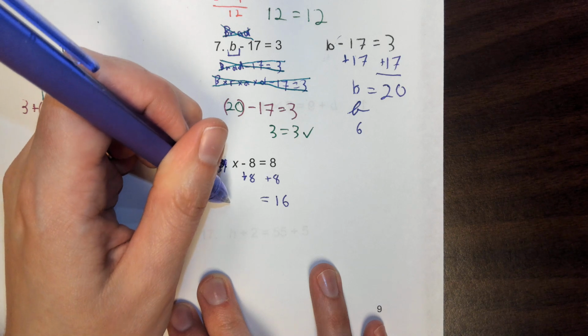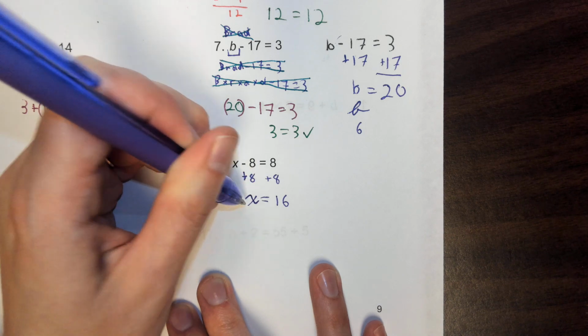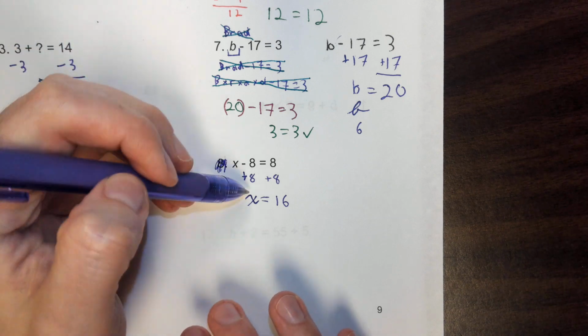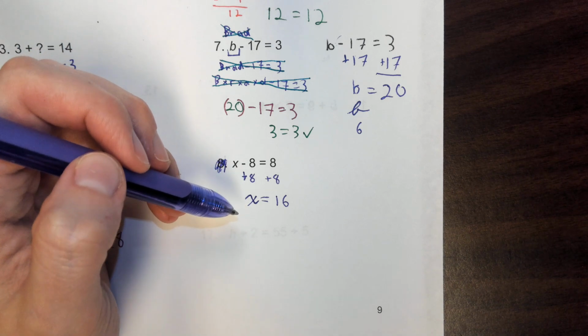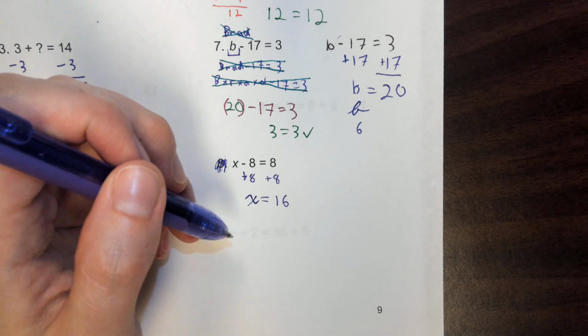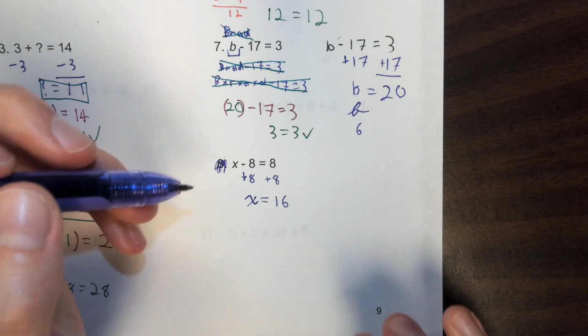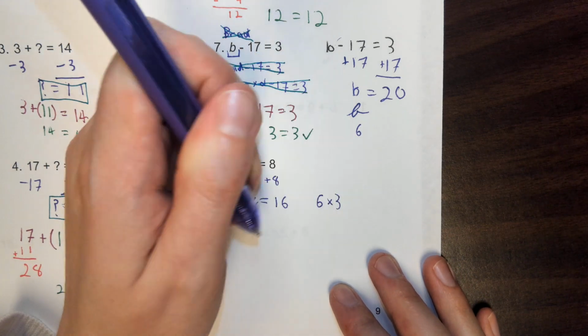So x is going to equal 16. And the way that I'm going to write this x is in exaggerated cursive. This is going to be especially important later on, to write a very obvious cursive x, because it's going to get confusing later if you were to just write 6 times 3.